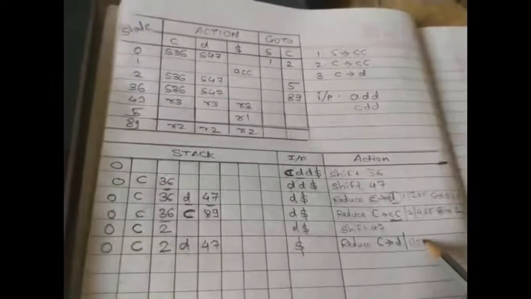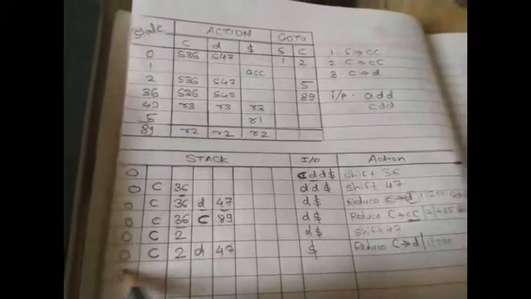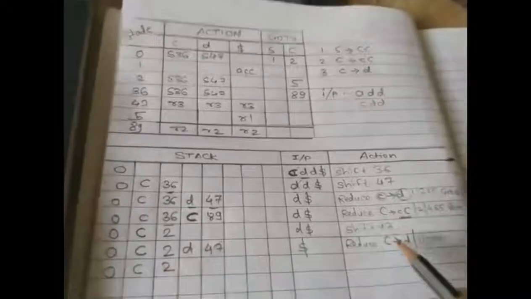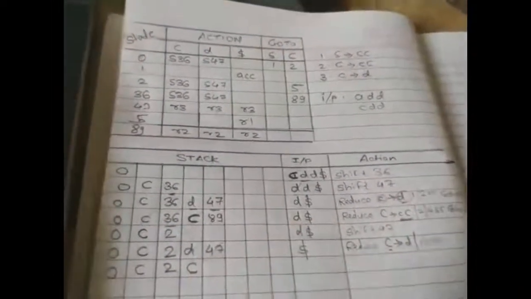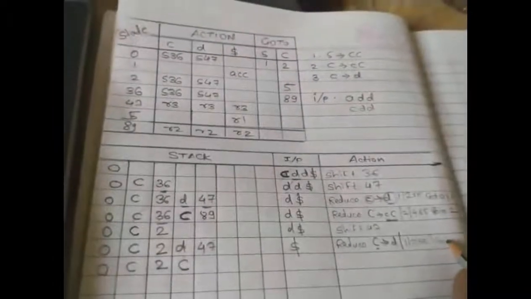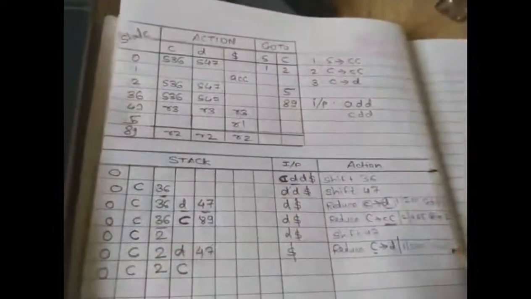So remove 2 stack entries. So 0 C and 2 are removed, and insert the left hand side. So C is inserted. Now compute the new go to, that is new top. So 2 on C is nothing but 5. So this 5 will be the top of stack.